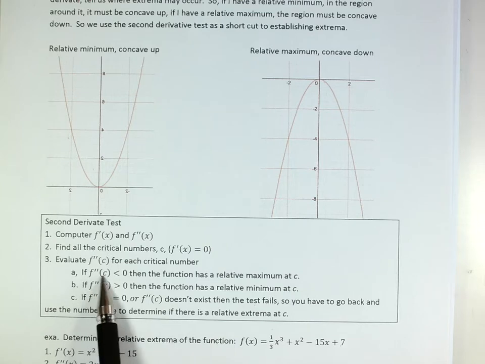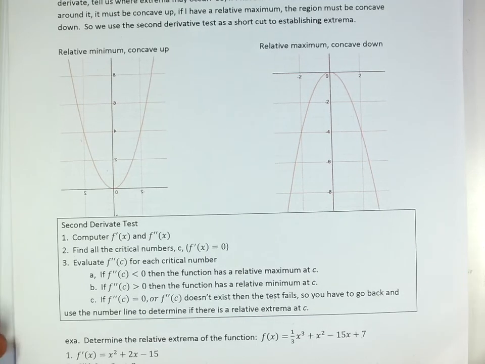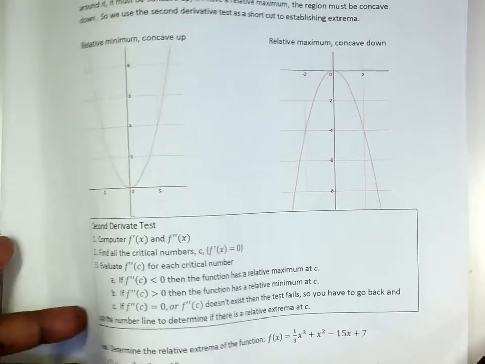So the second derivative test tells me, because of this concavity, I'm concave up here, I'm concave down there, if I compute the first and second derivative, find all critical numbers from the first derivative, and then take those critical numbers, plug them into the second derivative, it's going to tell me whether it's a max or min. So if f double prime of c is less than 0, which means it's concave down, I had a maximum. If f double prime of c is greater than 0, which means it's concave up, I have a minimum. If it just equals 0, the test fails, and I have to go back and use the number line. But a lot of times this will work, and I don't have to go back and do that.